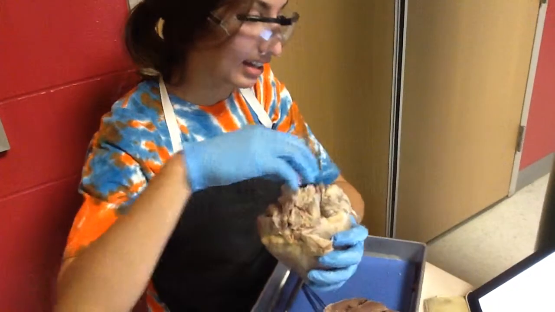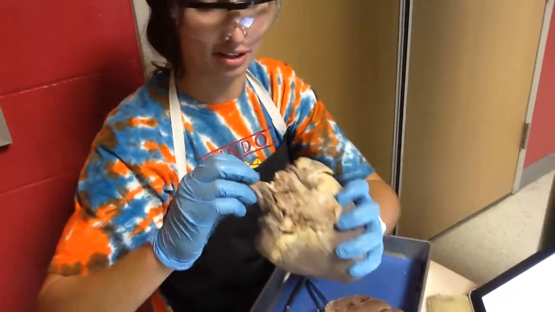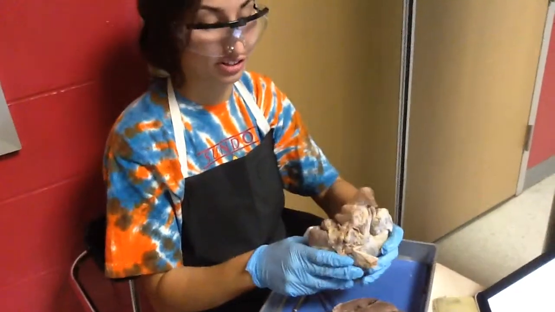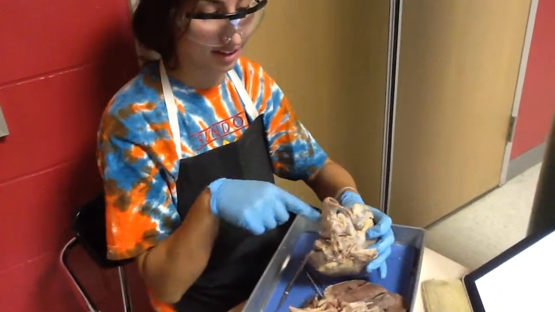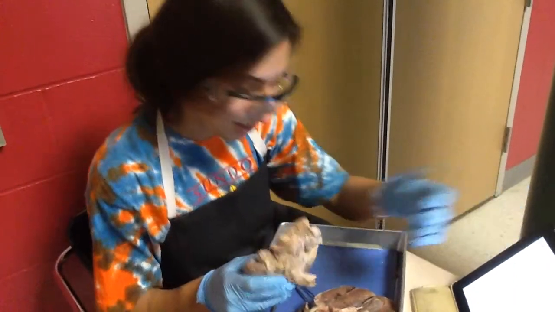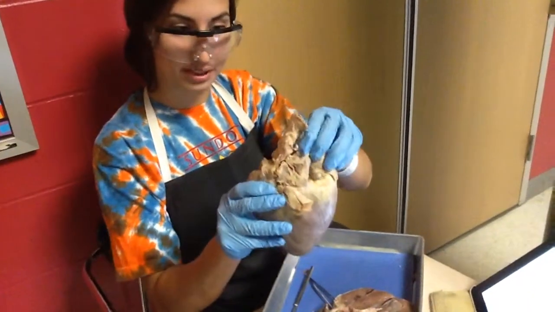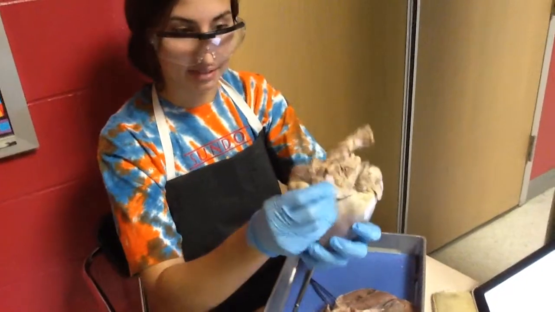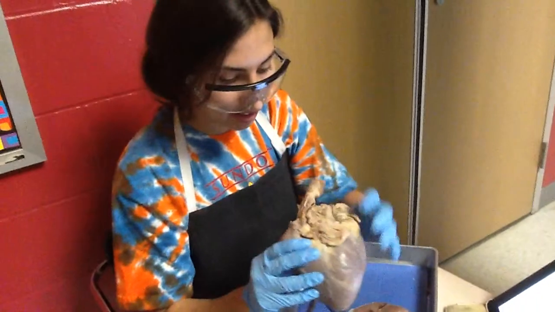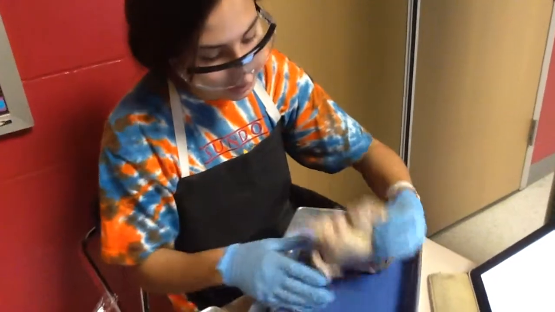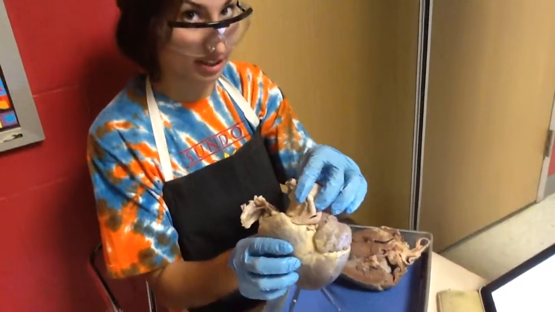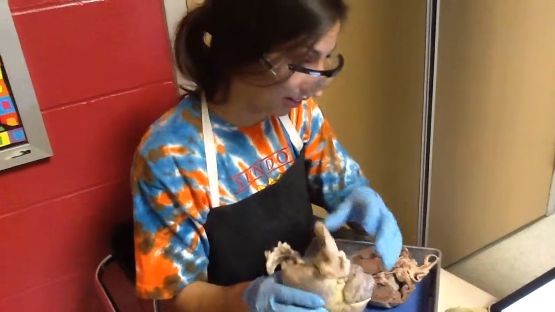Then the ligamentum arteriosum is right in here, and that's for when you're a fetus and you're not breathing. It makes the blood skip going to your lungs. Then up here we have the superior vena cava, and down here we have the inferior vena cava. We have the pulmonary trunk, which is where the left and right pulmonary veins will come out of.